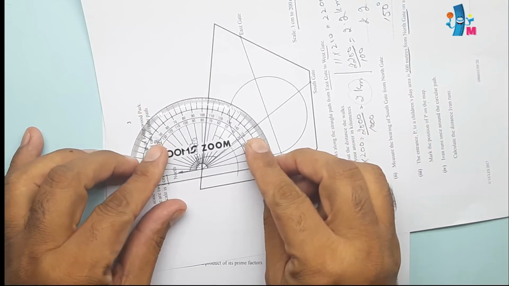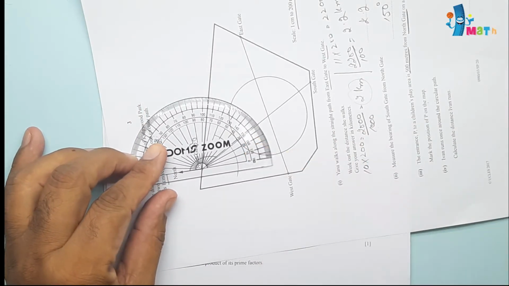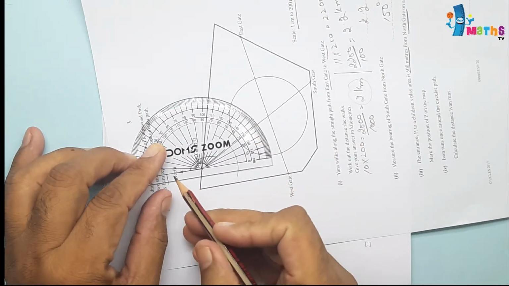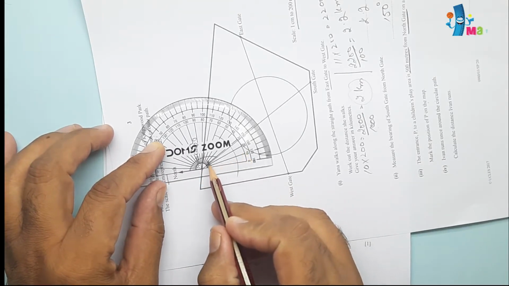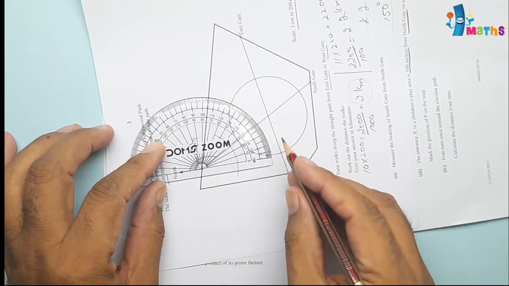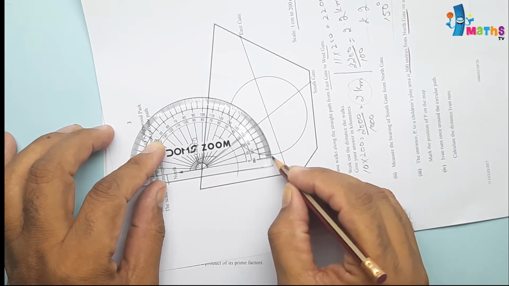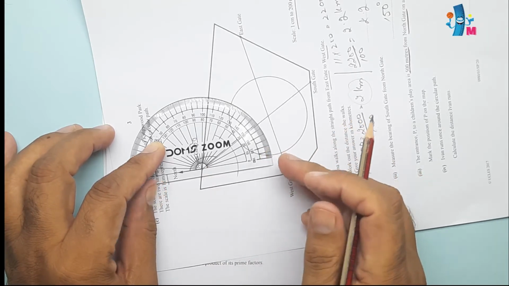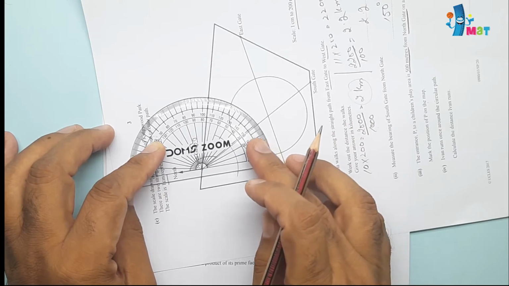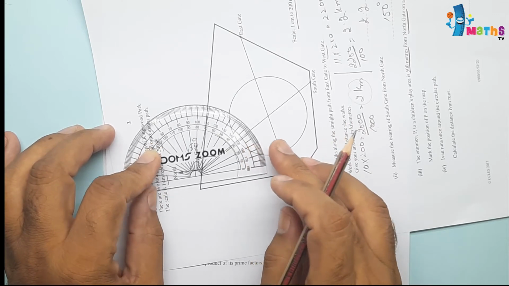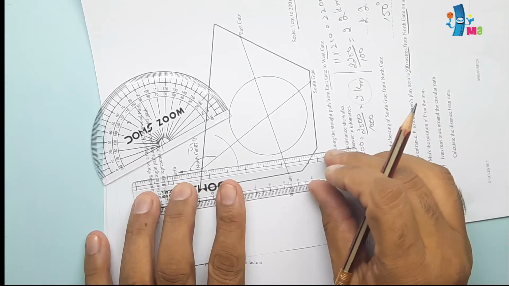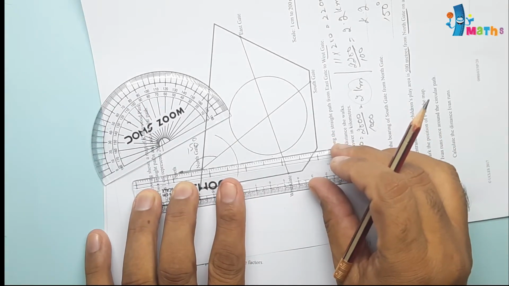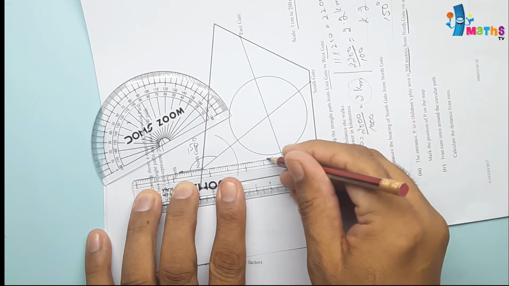Now we can fix this. This is the 0 line, and they are saying 195, so up to this one is 180. So next, beyond 180, we can draw this dotted line of 180 as well, like this one.